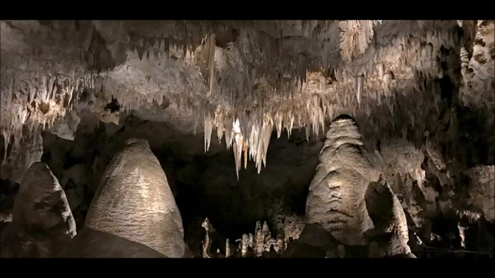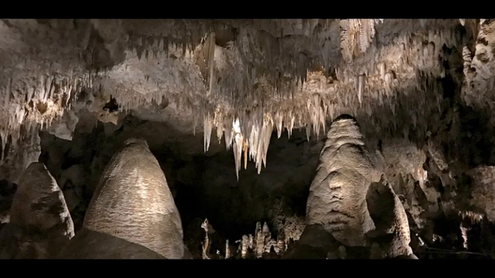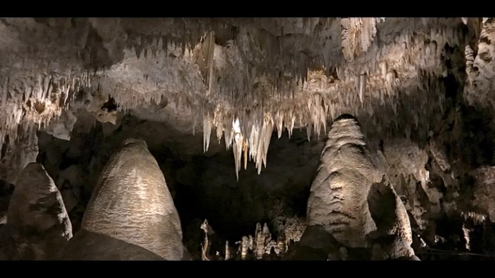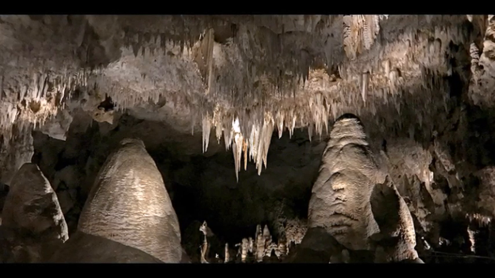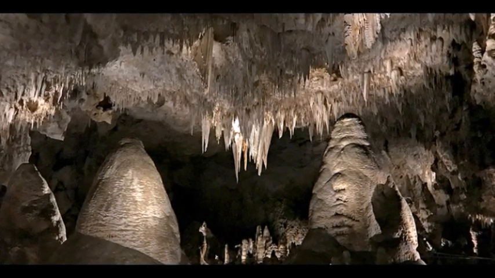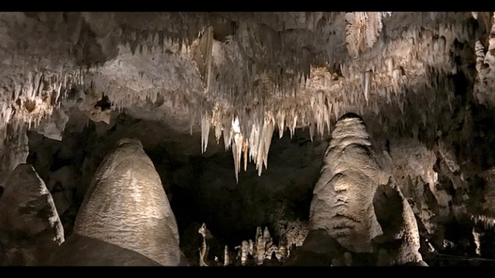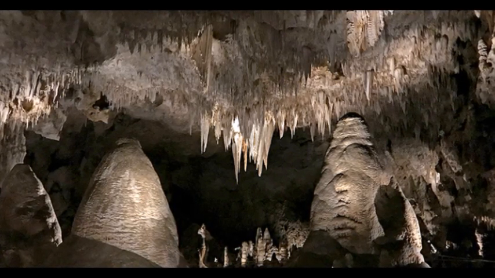Beyond this, the famous Big Room is not so much a great chamber as a giant, twisting passage that is over 400 feet, 120 meters, wide in places. Most of Carlsbad Cavern is decorated with a profusion of calcite deposits, and the Big Room contains some very large stalagmites within its high, open space.